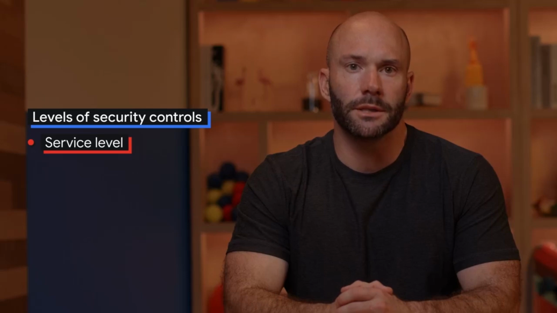As a cloud security professional, you'll work closely with different types of controls in your day-to-day tasks to keep your cloud environment secure. Let's explore common types of cloud security controls, including preventative, detective, and corrective controls. It's important to remember that there are different levels of security controls. Let's explore this more. Security controls used at the service level are applied to storage, computing, and networking.